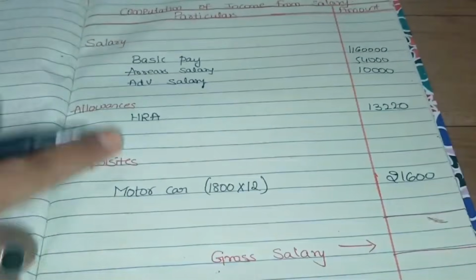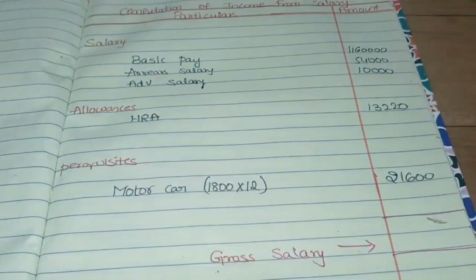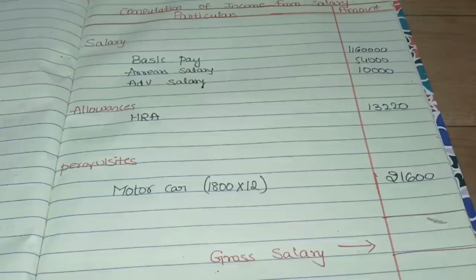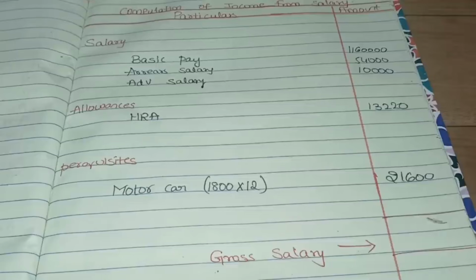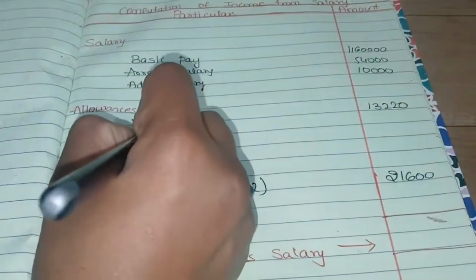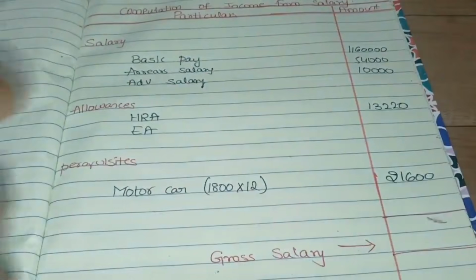13,220. Allowance means keep it in the allowance side. Okay, next, what are you having, ma'am? Employees spend medical expenses and reimburse. Reimburse means we should not consider it. Next, entertainment allowance they have given. When they are giving entertainment allowance, allowance means allowance side.